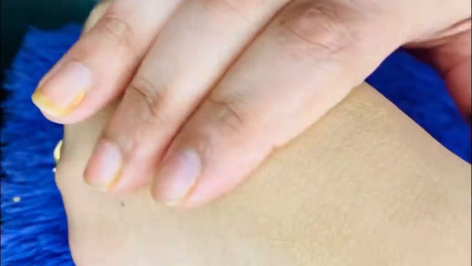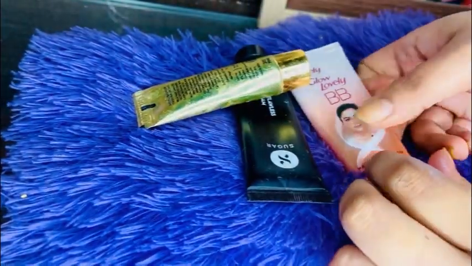Okay guys, so today's question is: mousse foundation is suitable for which skin type?